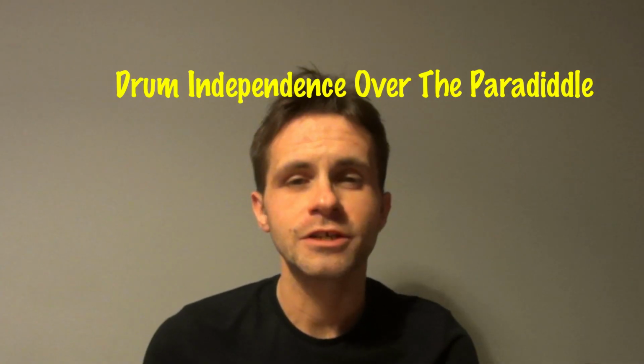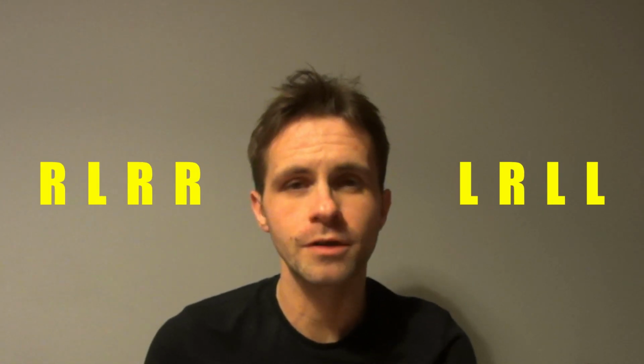So the paradiddle is a rudiment which consists of the following hand pattern, being right, left, left, left. In these examples that I'll play, I'm going to play the paradiddle at a rate of 16th notes in a 4/4 time signature. I'm going to play the right hand on the hi-hat and the left hand on the snare drum.